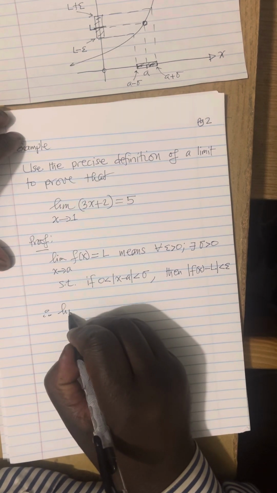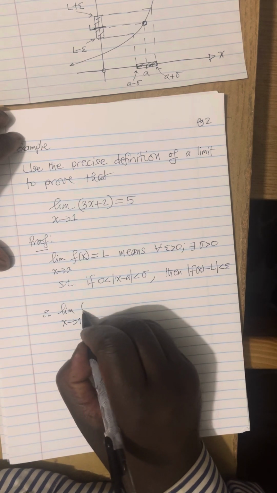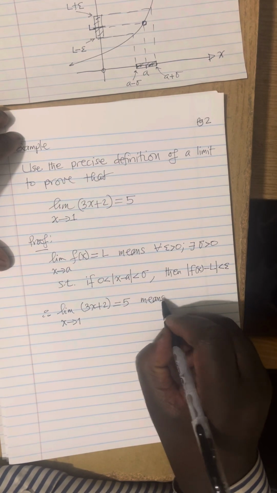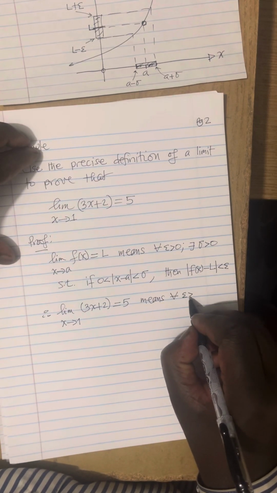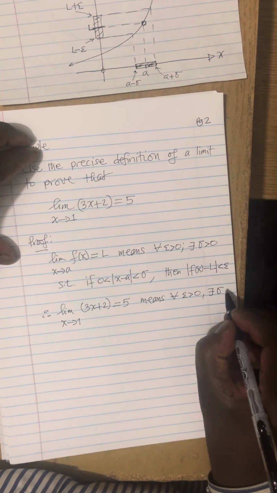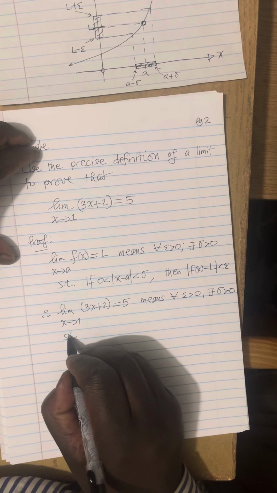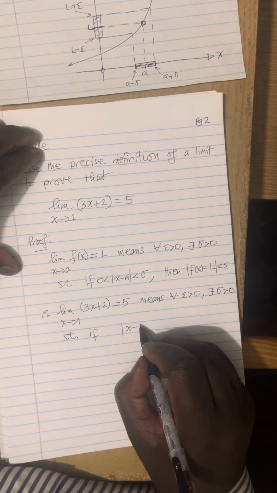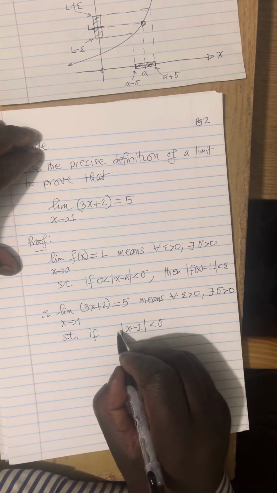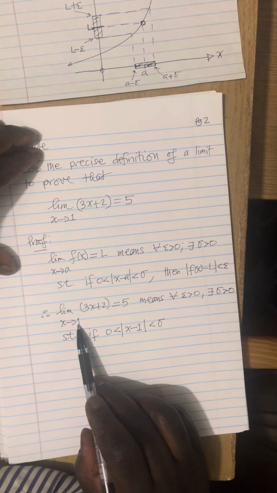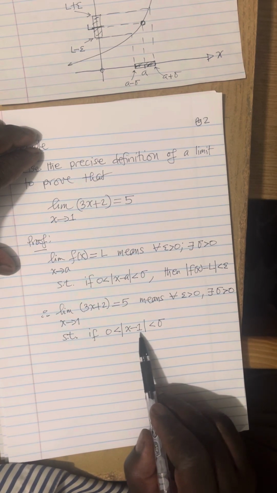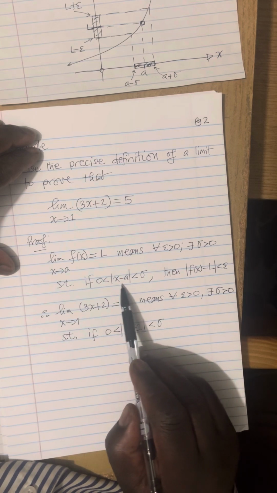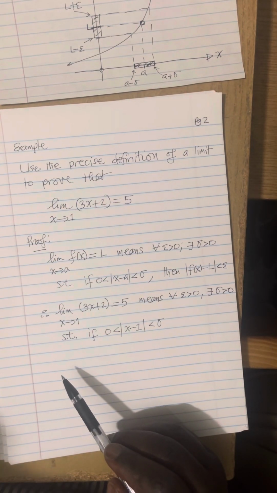Therefore, the limit as x approaches 1 of 3x plus 2 is equal to 5 means for every epsilon greater than 0, there exists a delta greater than 0 such that if the distance between x and 1 is less than delta, obviously distance must be positive, we had to take the 1 to the left here to obtain x minus 1 within the absolute value, like we did here on the precise definition of a limit when we took a to the left to obtain this part of the condition.